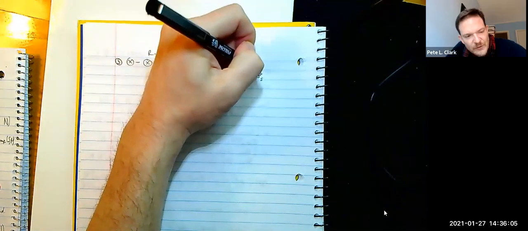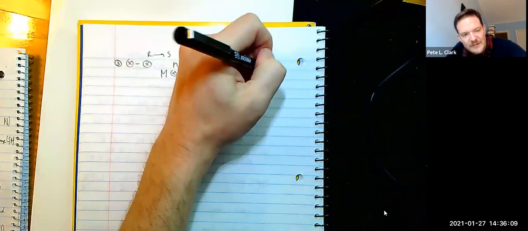Is it the restriction of M to be an R module, tensored over R with N? Yes, good. So it's the restriction from S to R of M, which we're just going to write as M, tensored over R with N. Telescoping means that the S is canceled.